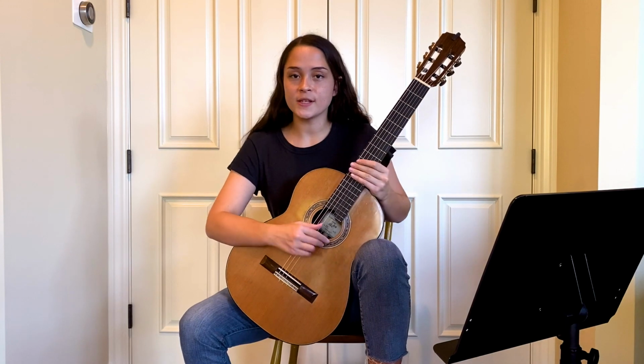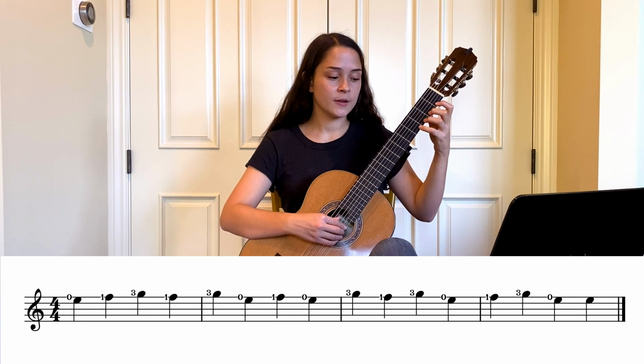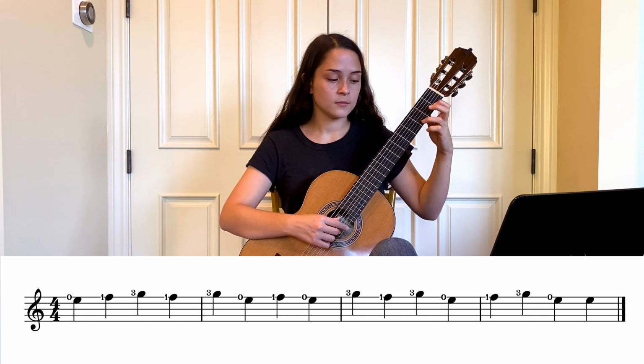And then the last one for this little chunk is exercise 8. So 1, 2, 3, 4.